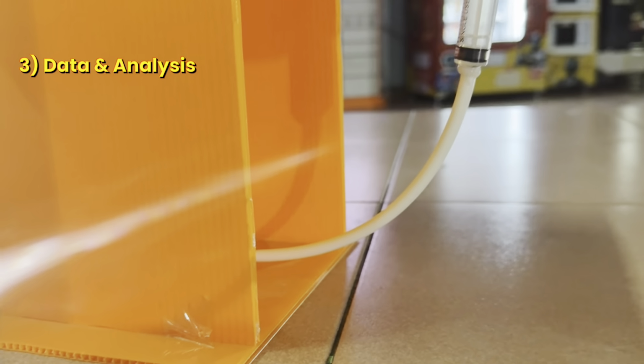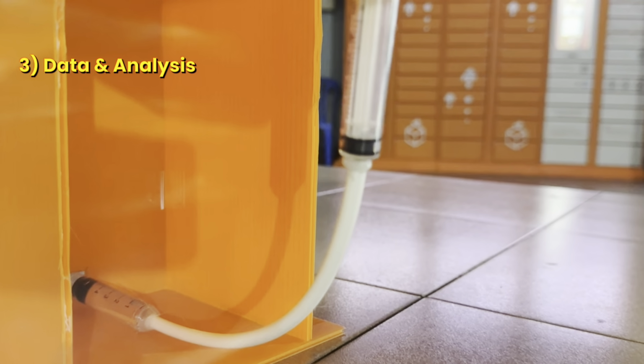The last step is data analysis. We conducted this step to ensure that the experimental values that we calculated from the experiment align with the theoretical measurements that we did. So we measured the area of the piston and also the force that we applied to the piston, to use the formula pressure equals force over area. Proceeding to the next part, that is the expected result and discussion.